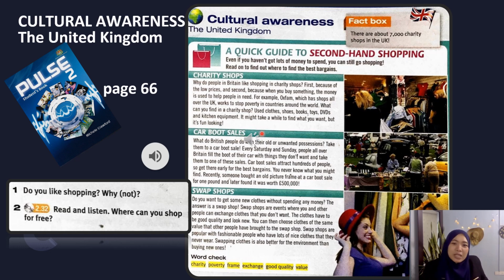Alright, what about car boot sales? Now, the British people, what do they do with the items that they don't want? They will go and sell them at a car boot sale. Every Saturday and Sunday, people all over Britain collect all of the items that they don't want, put them in their car boot, and park somewhere where there are also other people selling their unwanted items. It's a car boot sale because there are no fixed stalls. You don't need to build anything permanent. They just need to use their car, open their boot, because it is filled with their items, and they sell it there.